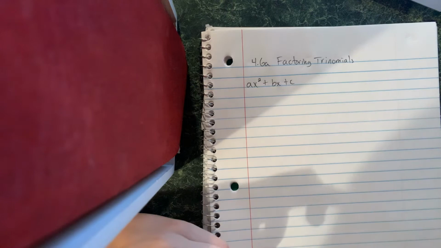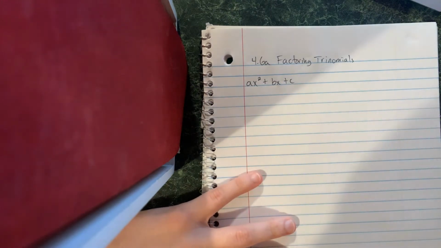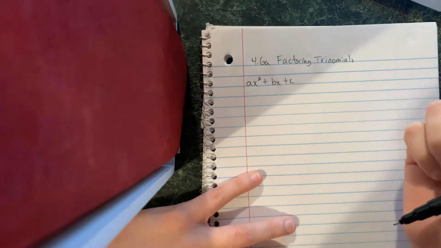The textbook talks about trial and error, but usually I don't really use that. So if you want to look at the book and kind of go by what that has, to me, what I'm going to do on this paper is a little bit easier.